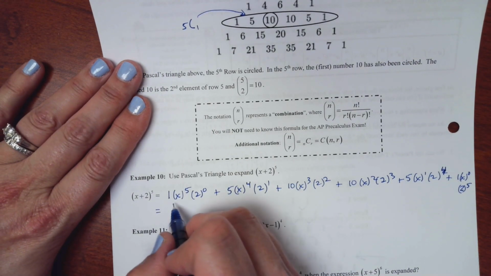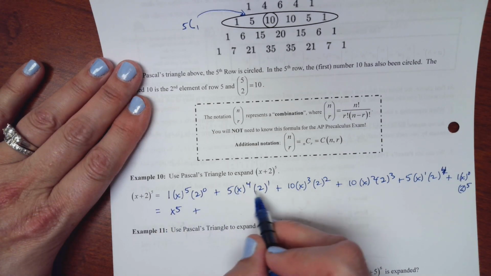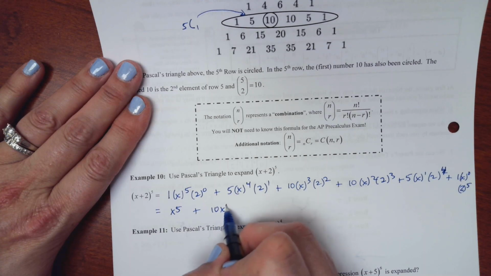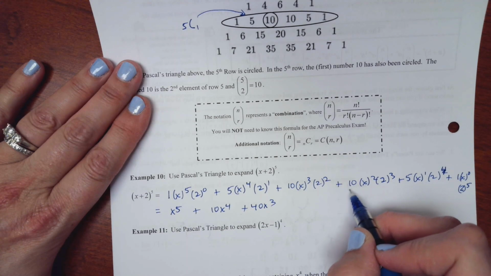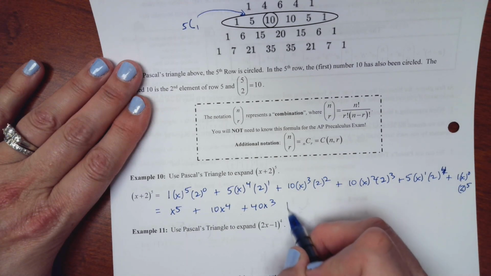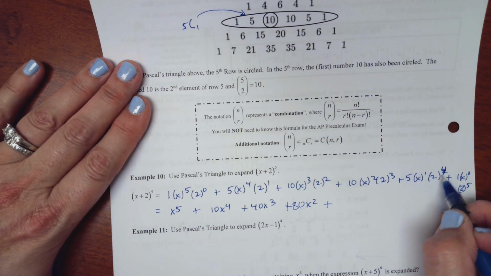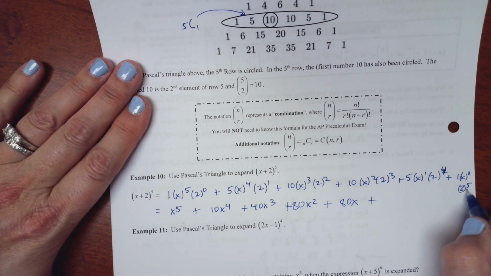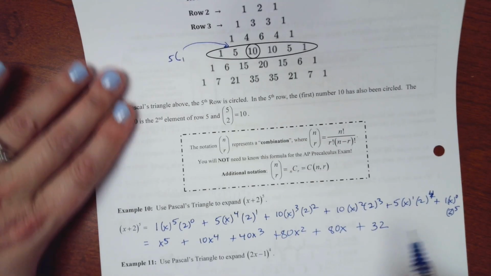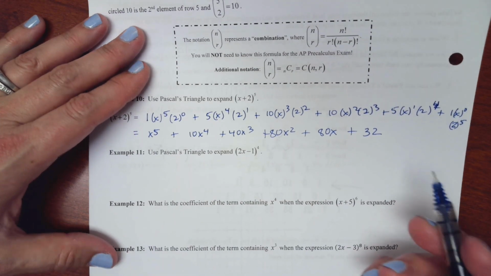Okay, so let's clean it up. So I got 1 times x to the 5th, plus I got 5 times 2, so 10x to the 4th. I got 4 times 10, so I got 40x to the 3rd. I got 10 times 8, so plus 80x squared. And here I got 16 times 5, so another 80x to the 1st. And then on the end, this is just 32. Okay, so again, these numbers are not what the answer is, but they're what built it.